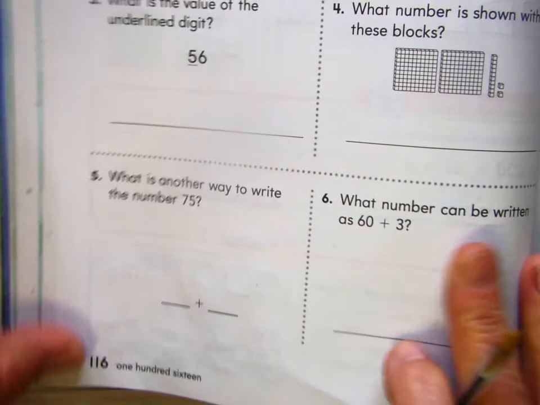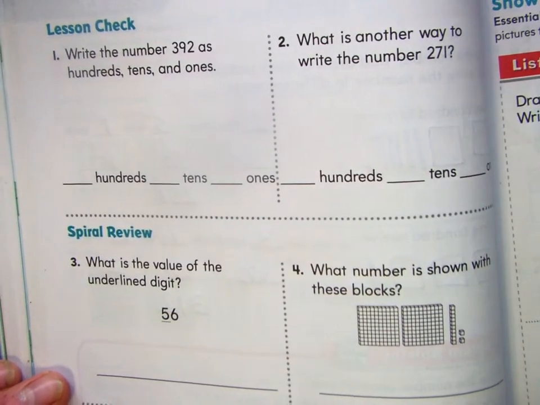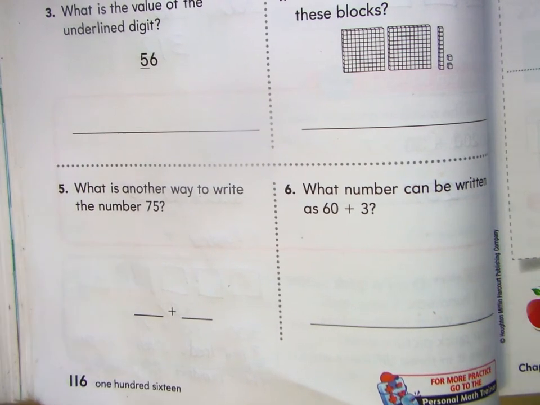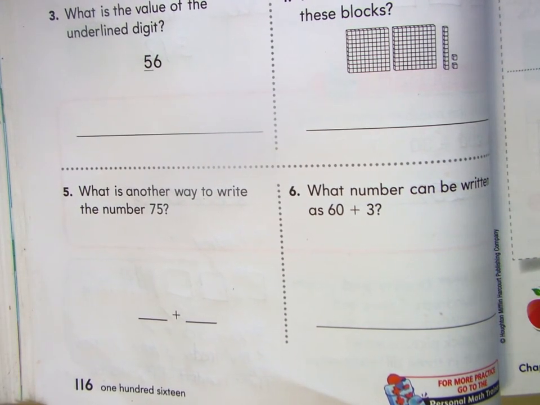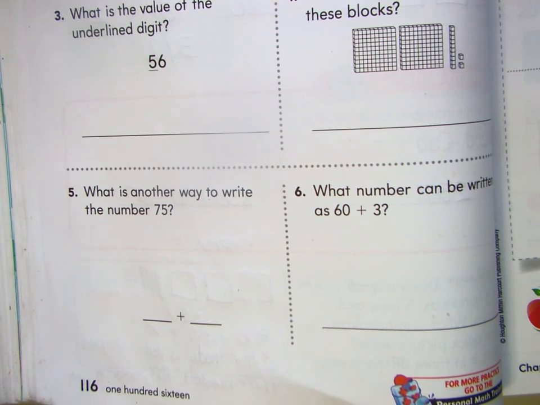I want you to do this on your own. Este es como un examen. A ver si tú lo puedes hacer solo, okay? Try it on your own. That means you're going to have to pause your video. Pause your video right now. Pause it. Tiene que parar el video para hacer la página primero, antes que yo.